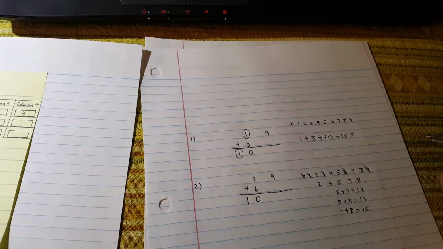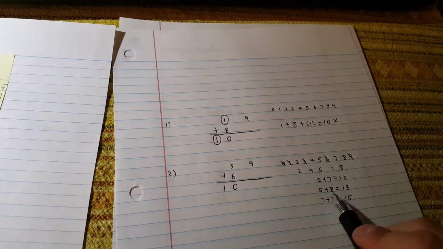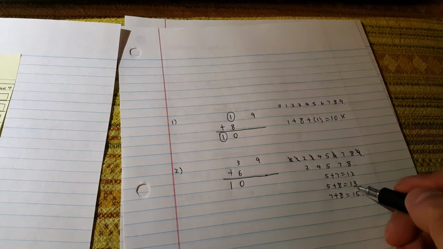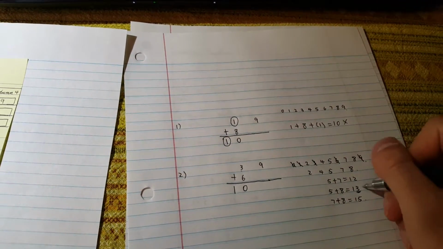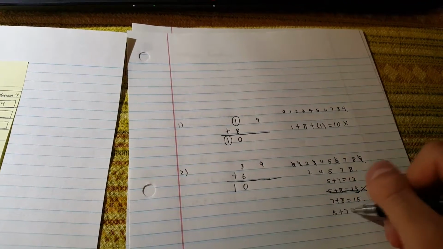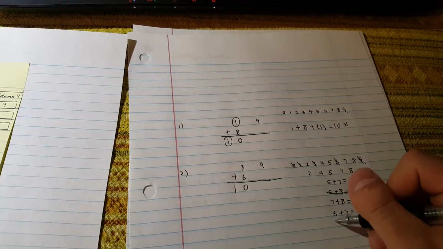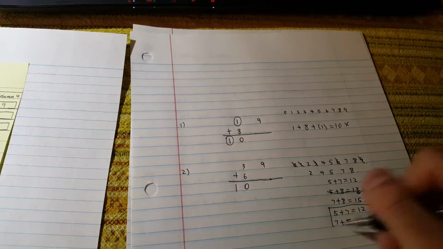Then we cannot pick 5 plus 8 because 5 plus 8 is 13, and here's a 3, and 3 will repeat. So this one is canceled out. So we have 5 plus 7 equals 12, and 7 plus 8 equals 15. So those are my options left.